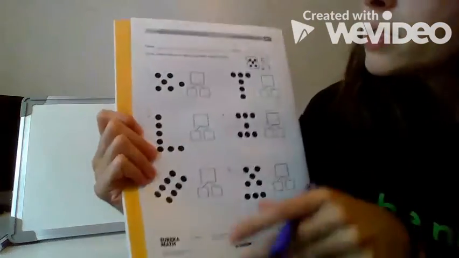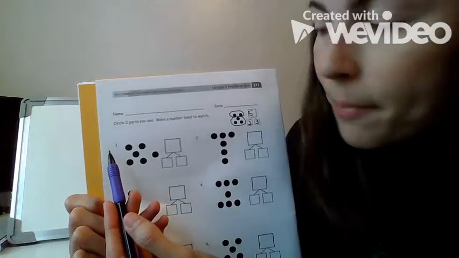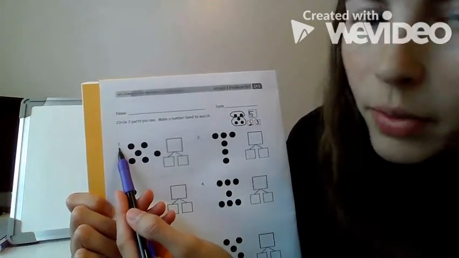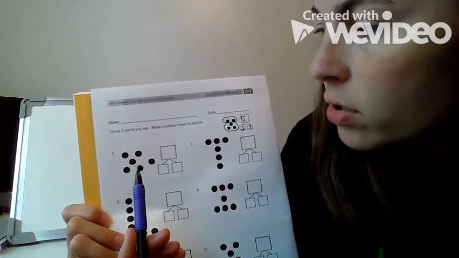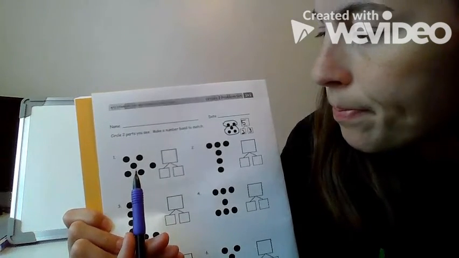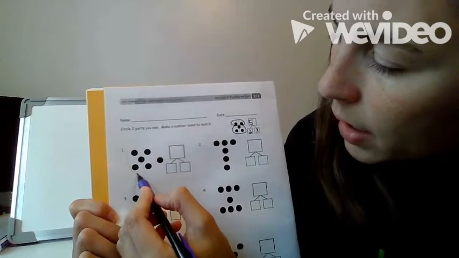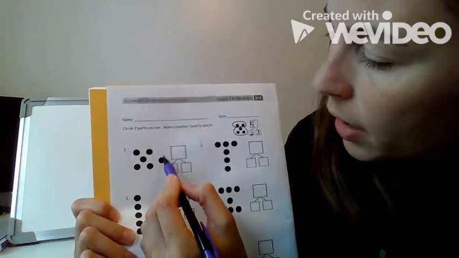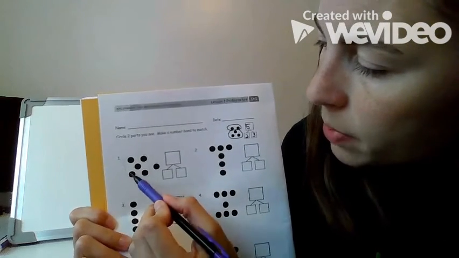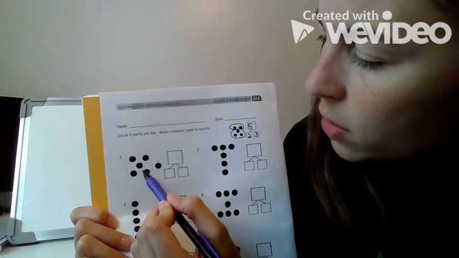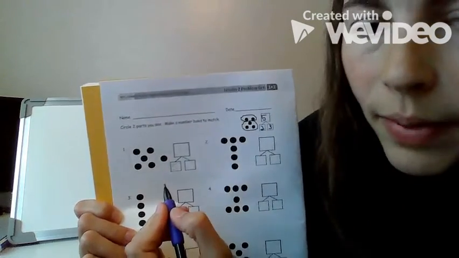Okay? All right, so this first one, number 1, and you can look in your book too along with me. Number 1, right here is number 1. I see just some dots, okay? It says circle 2 parts you see. Well, okay, I see like these as a part and this as a part. Okay, so my first group I circled has 1, 2, 3, 4, 5. So I'm going to write 5 in my number bond.